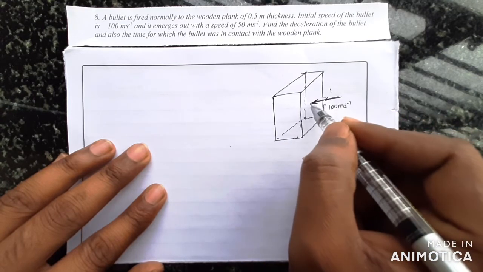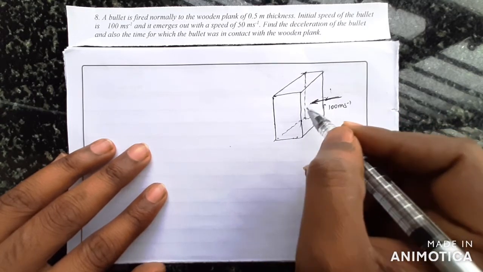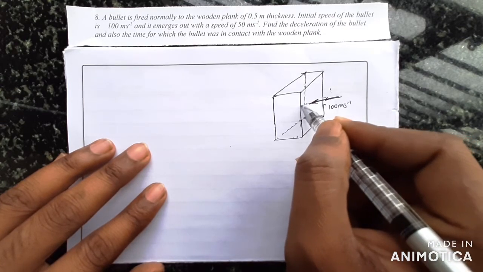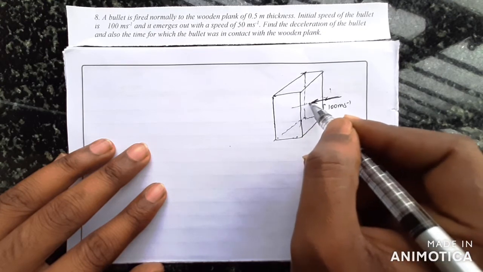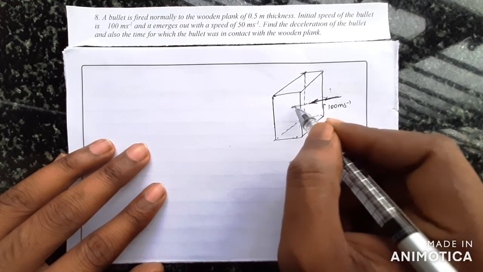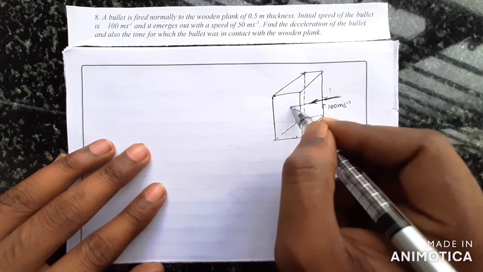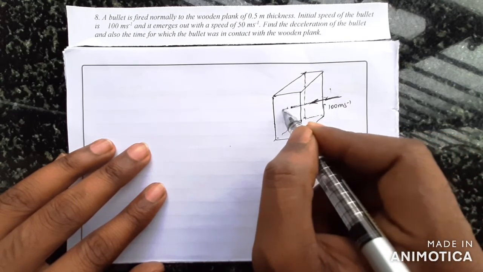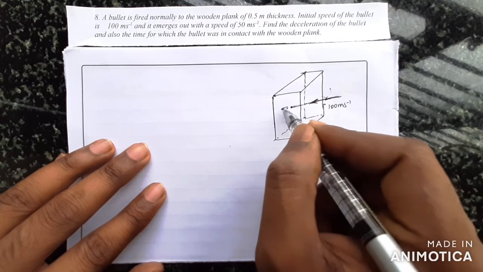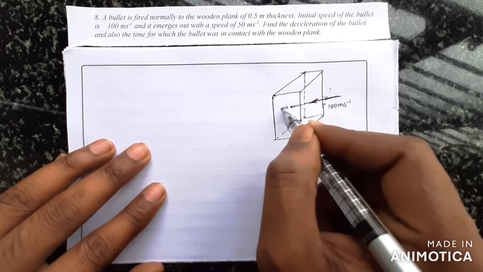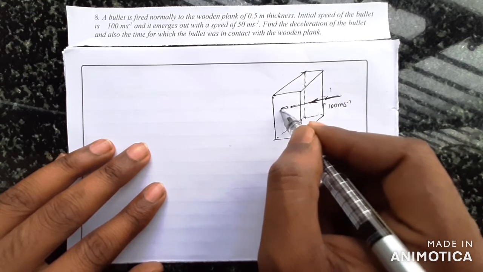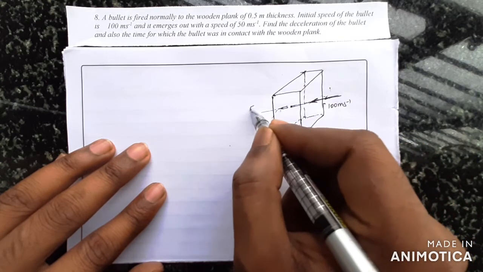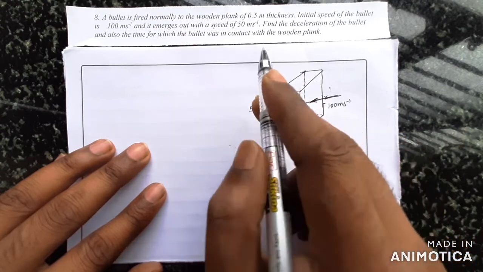From this point onwards, obviously the bullet enters the wooden plank and starts reducing its speed. By the time it reaches the opposite surface, the speed of the bullet will decrease, and when the bullet comes out of the wooden plank from the other end, its speed is found to be 50 meter per second.